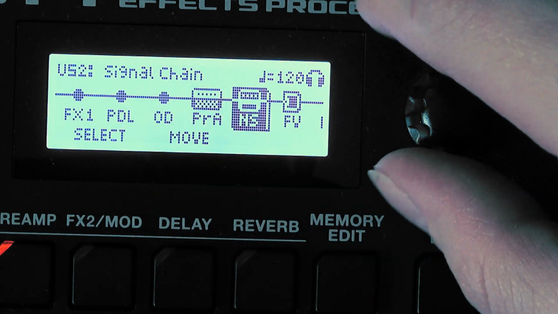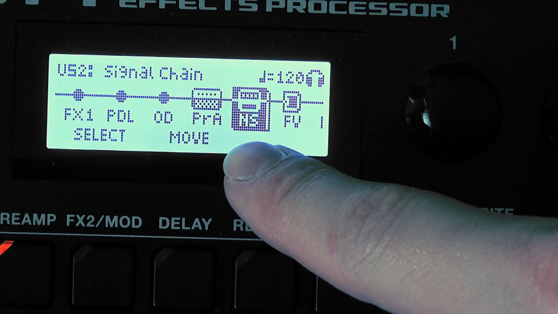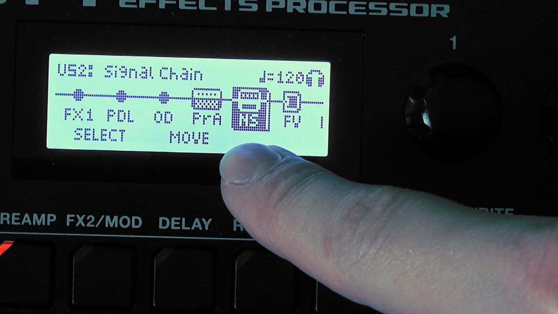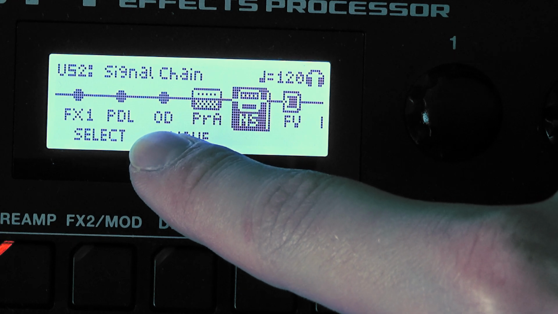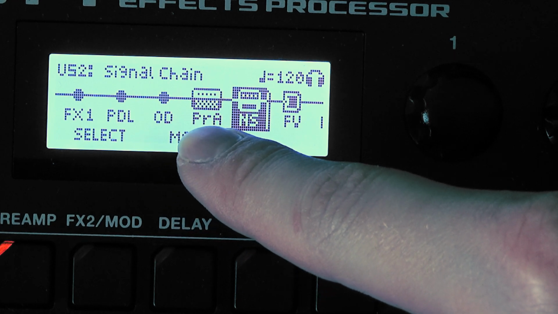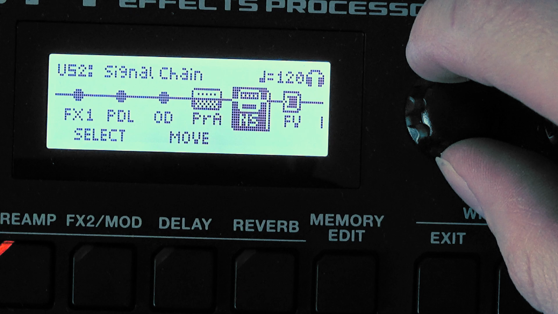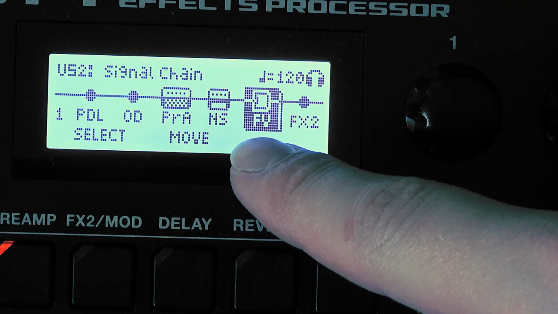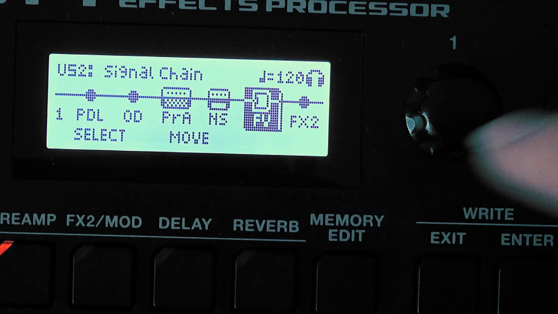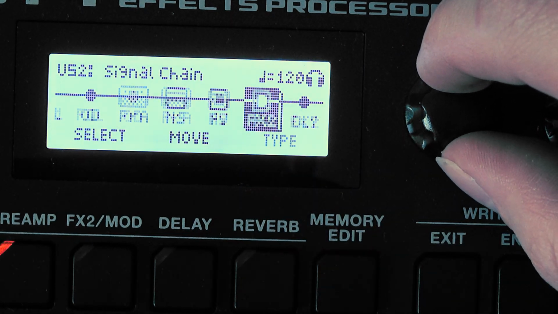If we go along here, you can see right after the preamp we have the noise gate, which is going to eliminate any noise coming from our overdrive or distortions, and also the preamp models if we're using those. And right after that we have our foot volume, which lets us control the amount of volume coming through.